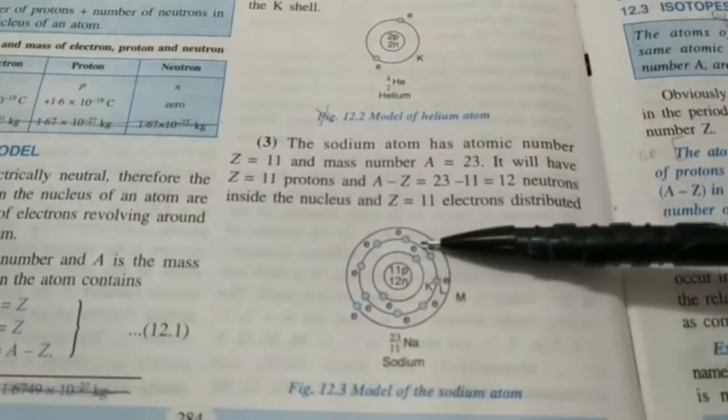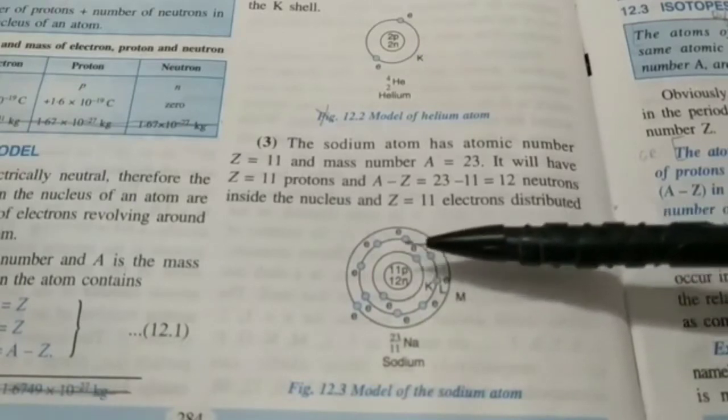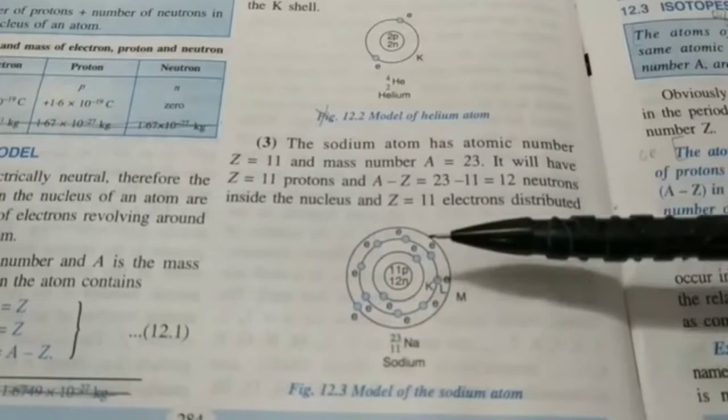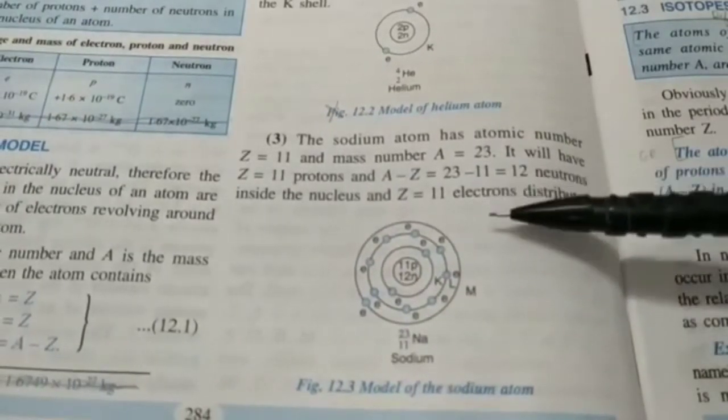The electrons are arranged according to certain rules of duplet and octet, but that's a part of chemistry, and radioactivity is a totally nuclear phenomenon. The electrons do not affect radioactivity.